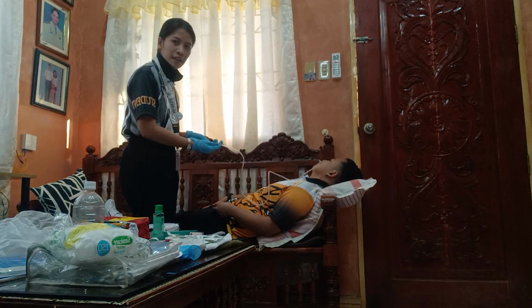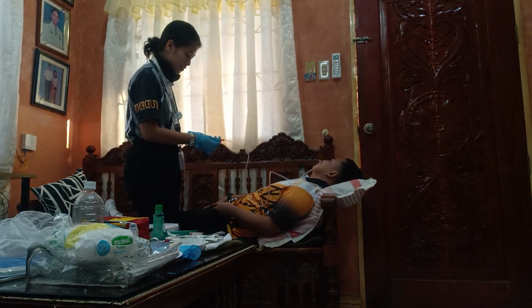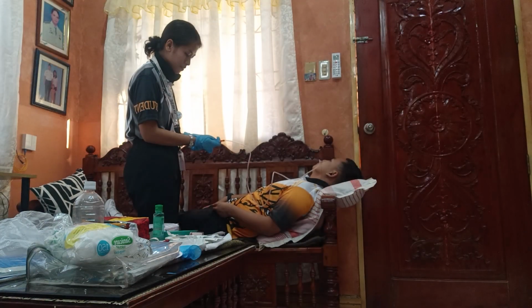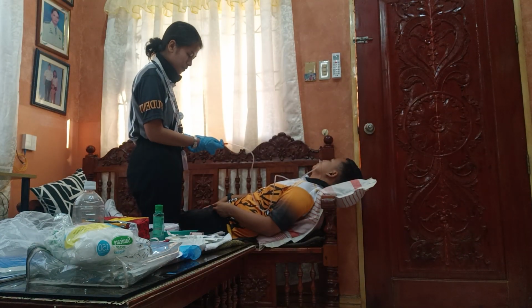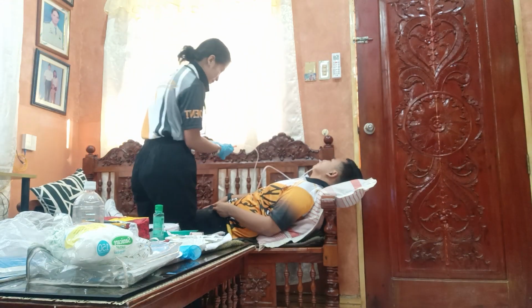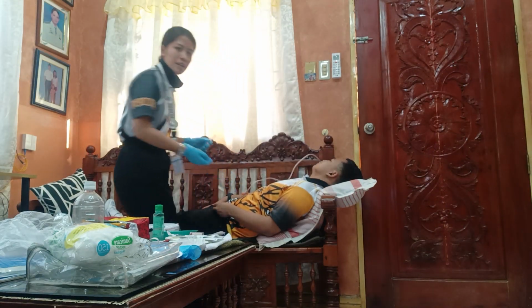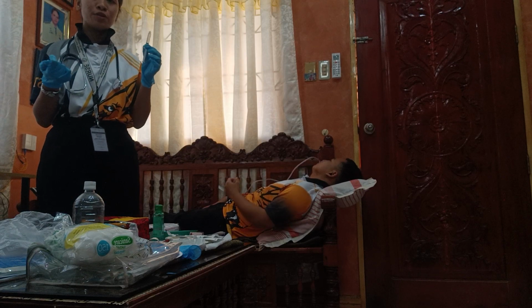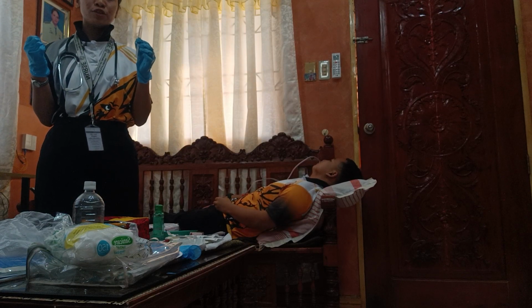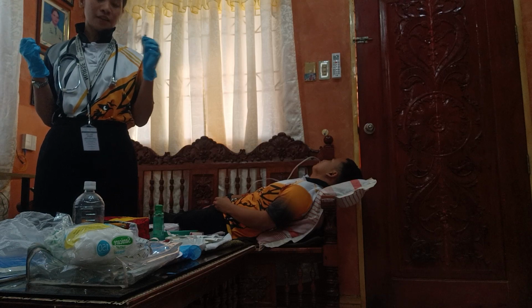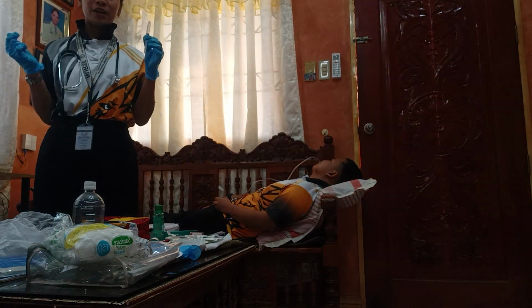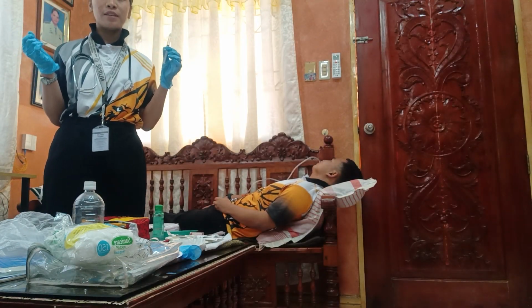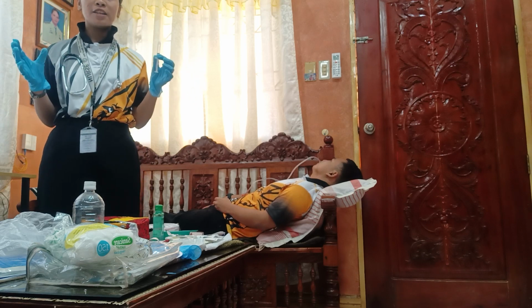Ito po, mag-a-aspirate po tayo. After po na ma-aspirate is, i-measure po yung na-aspirate in pH paper. Yun po, gamit po yung pH paper.